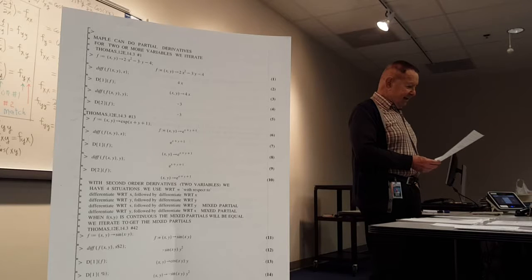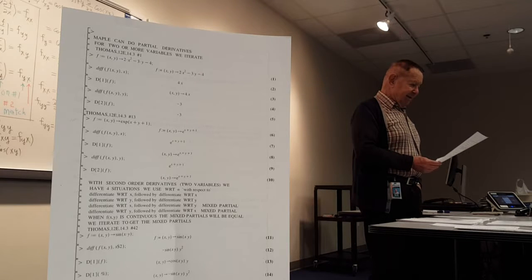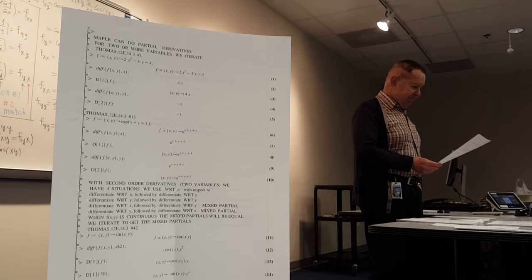So then the D[2](f) would be the derivative treating y like the variable, so then the 2x squared would be treated like a constant, so that's derivative is 0, and the derivative of the minus 3y with y would be the minus 3.